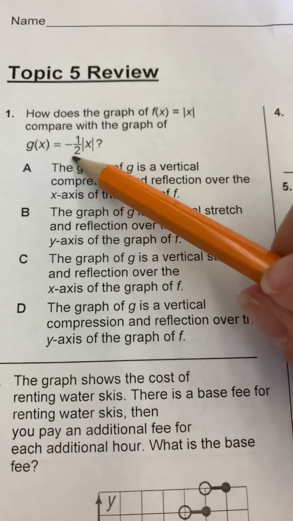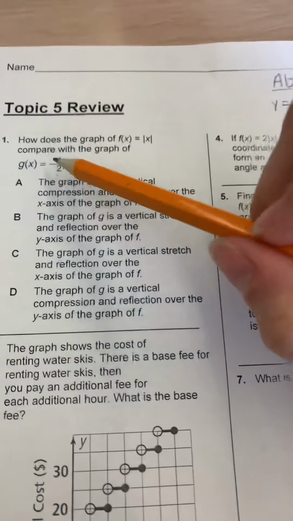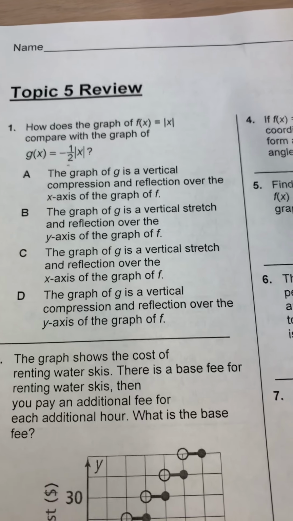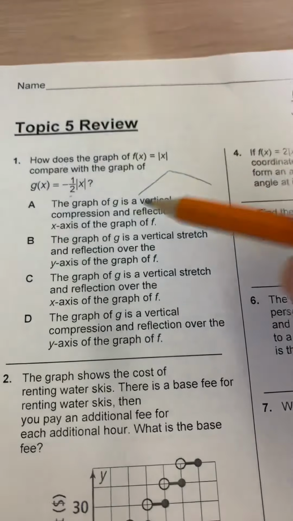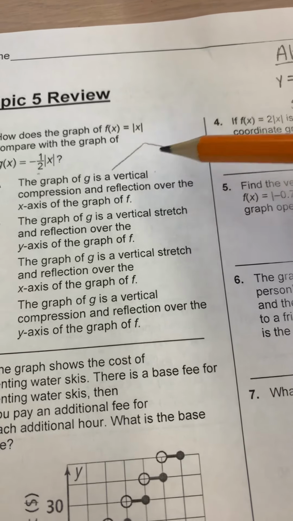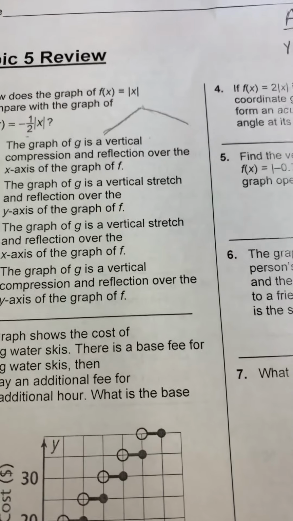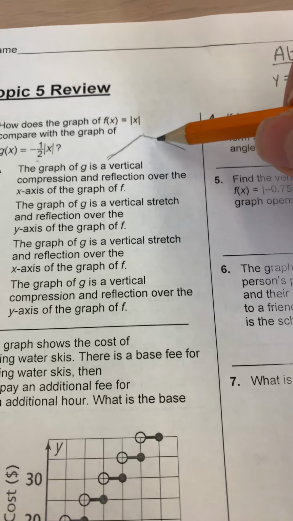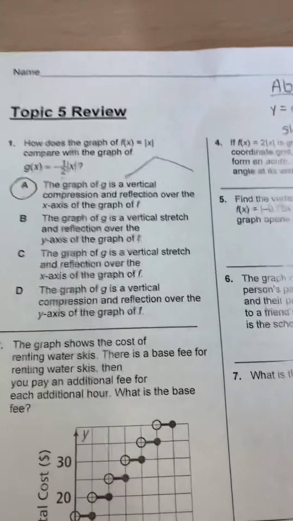So the only thing they've done is multiply it by negative 1/2. So remember, that's like your slope. So a negative slope is going to make it go down, and 1/2 is going to make it go down slower. So we know it's going to look something like that. So is it a vertical compression or stretch? This is compressing up towards the x-axis. So it's a compression, and it's reflecting over x to make it go down, okay? So it's a vertical compression and reflection over the x-axis.